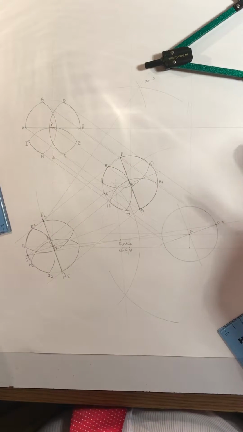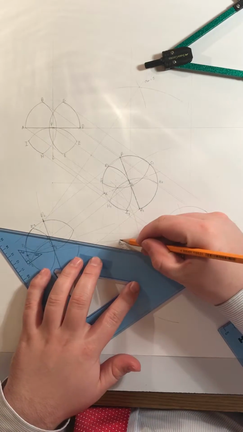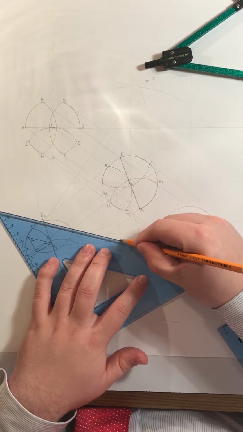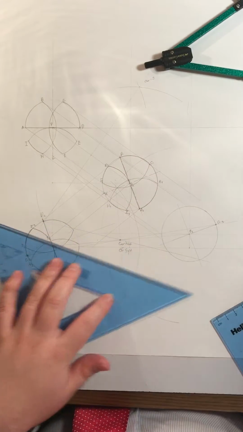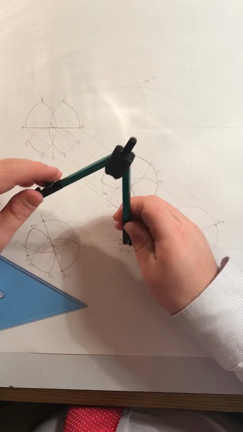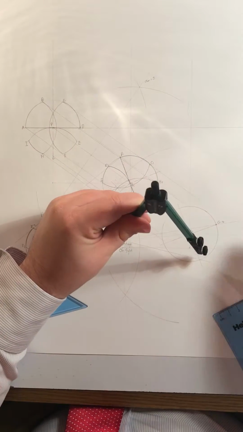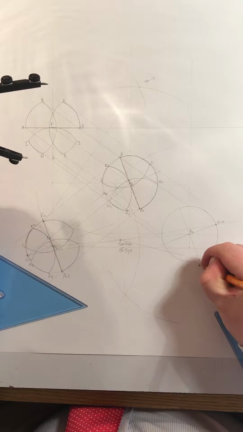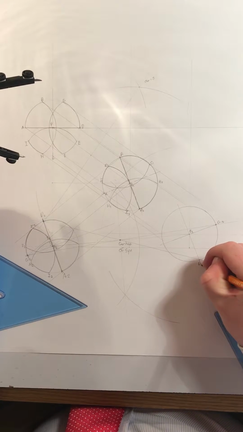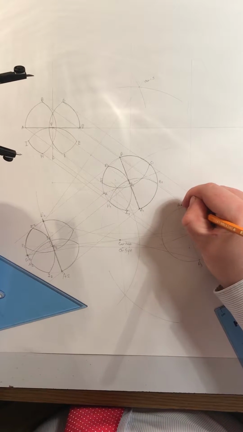So how do we know which one is A and which one is D? So line through D2 and bring it over here. You put your compass on the center point and swing it over until it hits the line you've just drawn, which is going to hit at D3 and A3.